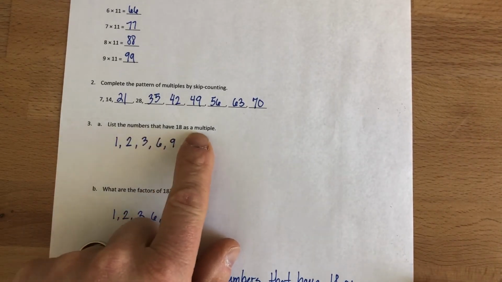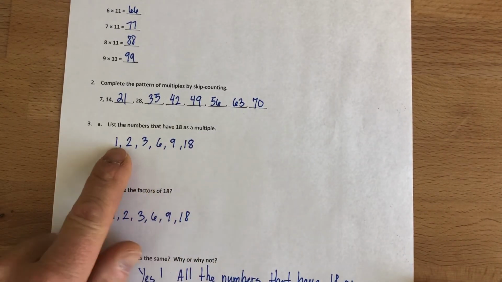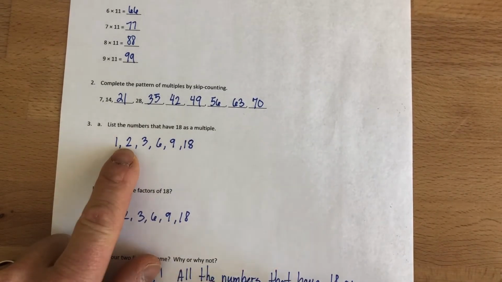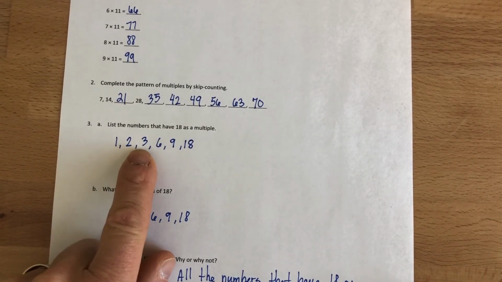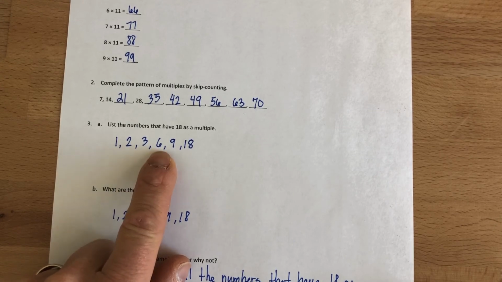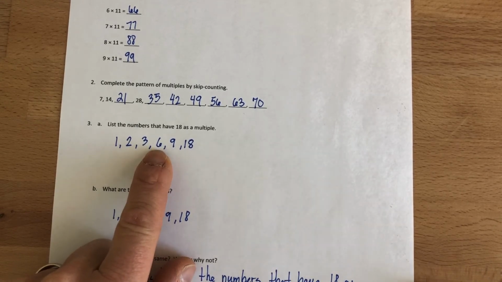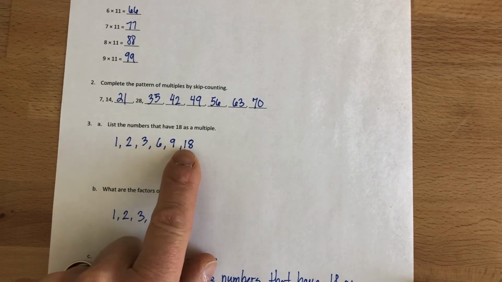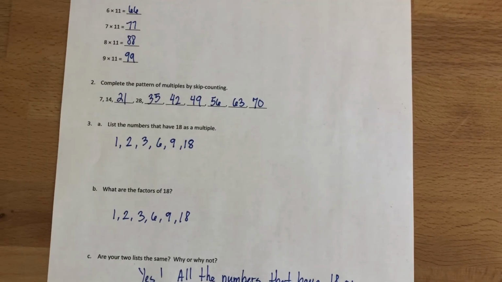And then finally down here, this could have been kind of confusing for you, but we list the numbers that have 18 as a multiple. All right, 1 is always a factor of every single number, right? Then I've got 2 because 18 is an even number. 3 because 3 times 6 is 18. 6 because 3 times 6 is 18. 9 because 2 times 9 is 18, and then 18, right? So 18 is always a multiple of itself, okay?